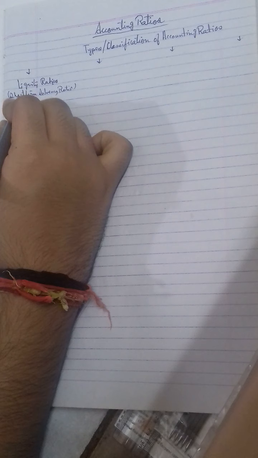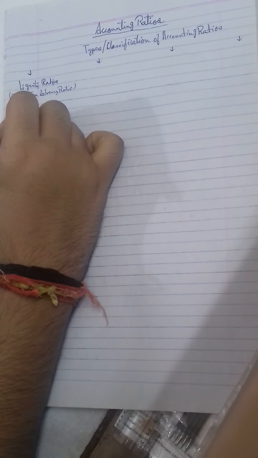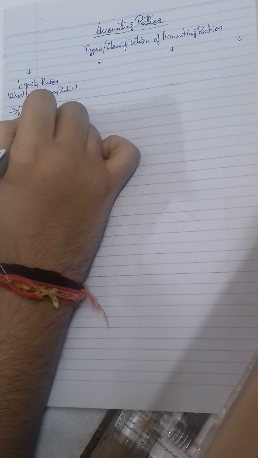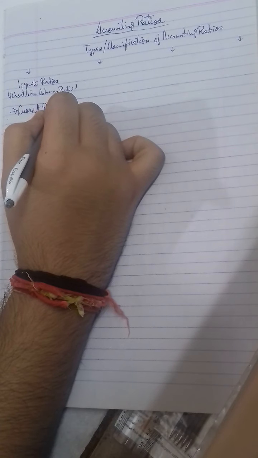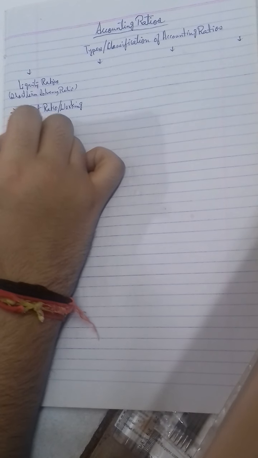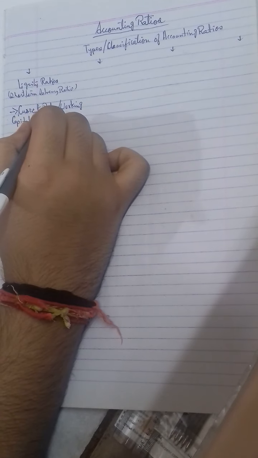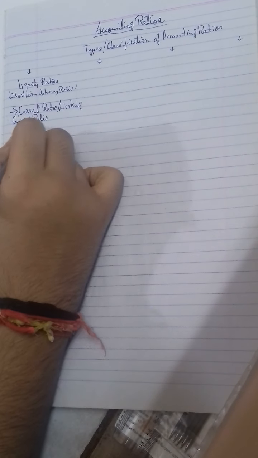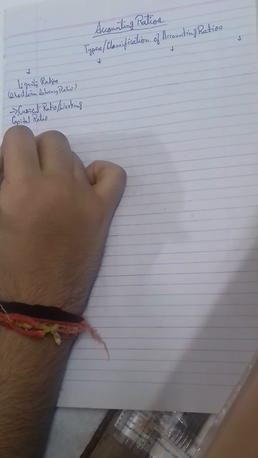Now, under it, current ratio. The other name of current ratio is working capital ratio. Next, quick ratio.